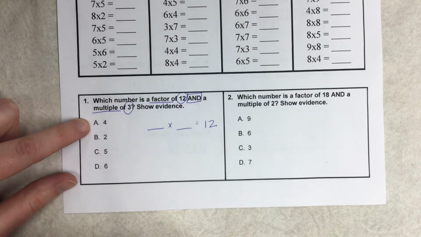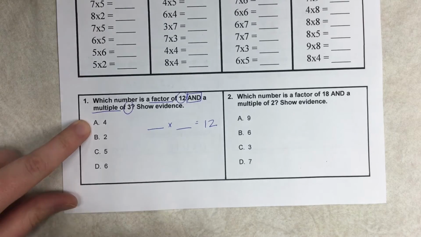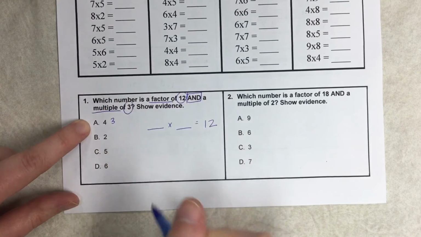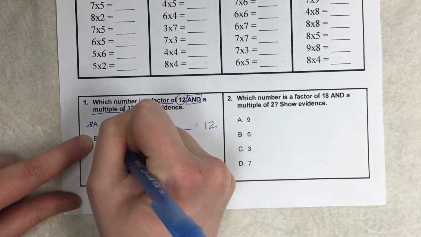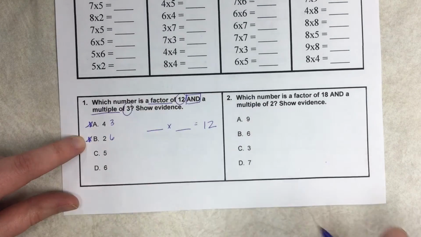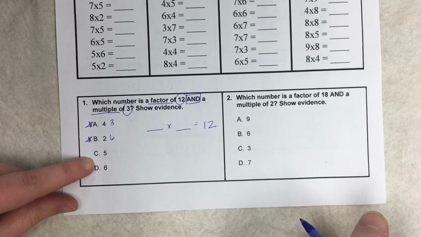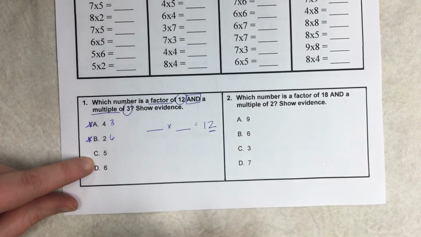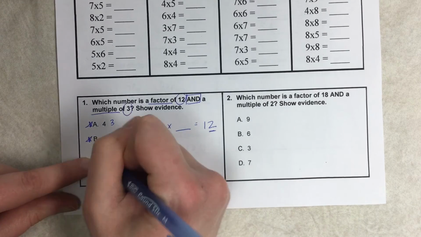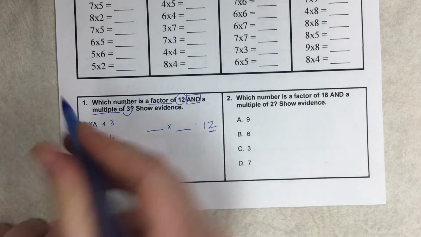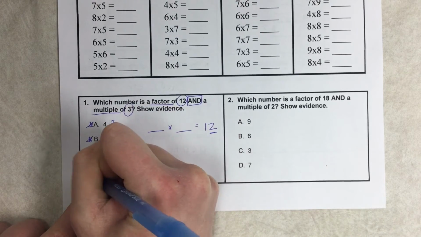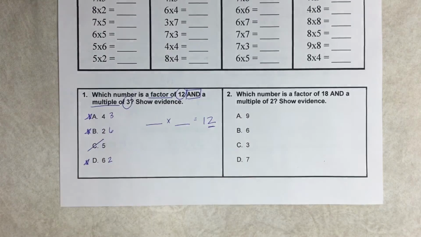So I'm going to start with A. Does 4 times something equal 12? 4 times 3 equals 12, so it could be A. For B, I know 2 times 6 equals 12, so it could be B. For C, 5, I know nothing times 5 equals 12 because 12 ends in a 2, and all multiples of 5 end in 5 or 0, so I can cross that one out right away. I know 6 times 2 equals 12, so it could be A, B, or D.